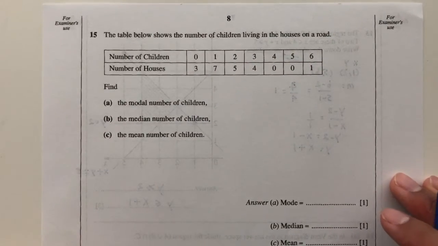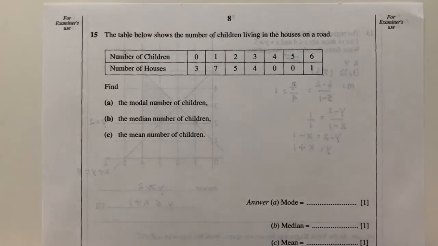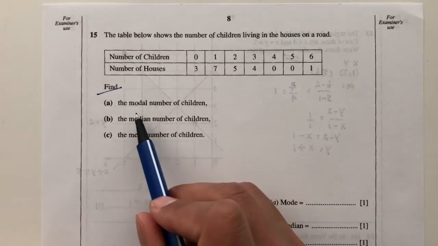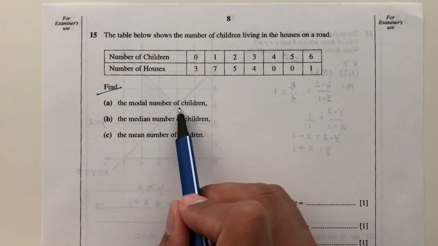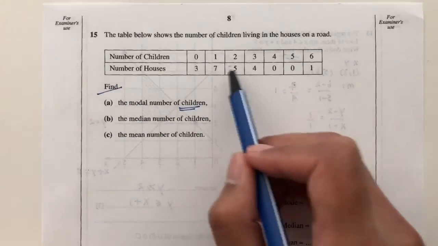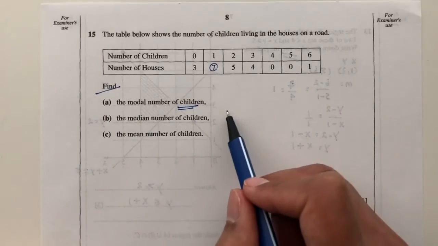Now question 15. The table below shows the number of children living in a house on the road. Part 1, find the modal number of children. The mode has the maximum frequency, which will be here, so the value is 1. Find the median. As you know, the median will be the half.